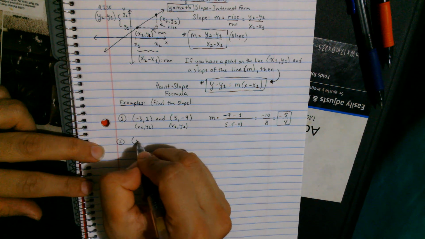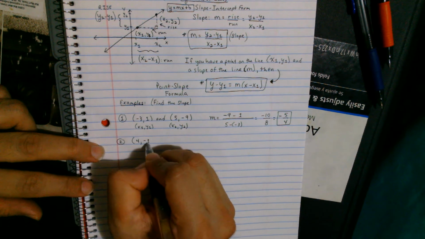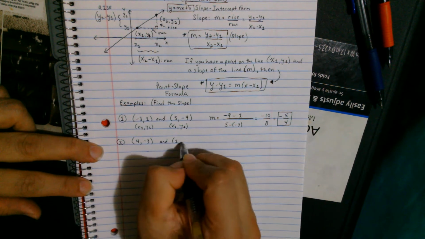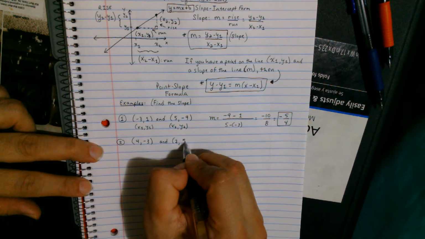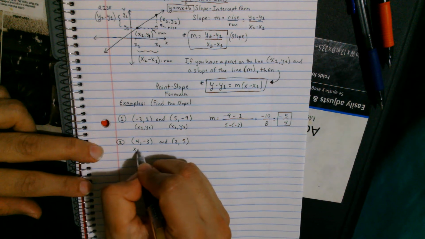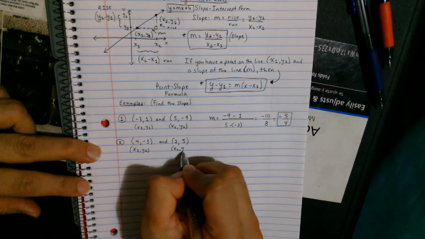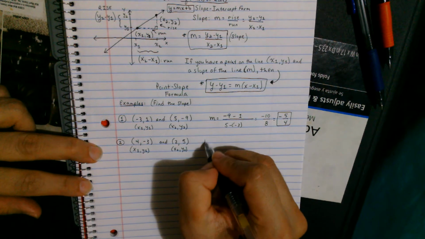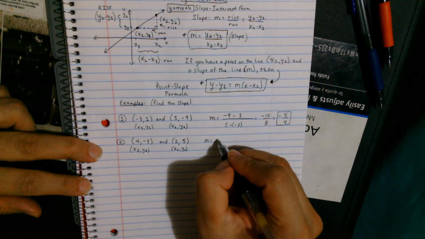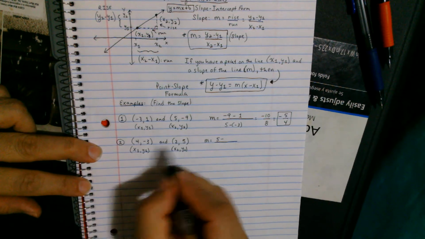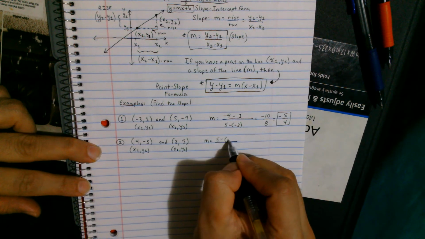So let's say 4, -3, and 2, 5. x1, y1, x2, y2. Your slope would be the second y, 5, minus, I'm sorry, to do like the bottom one here, the previous one.